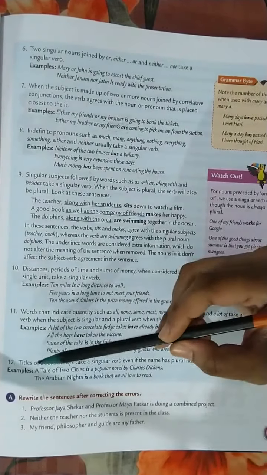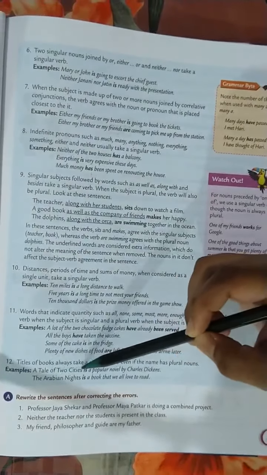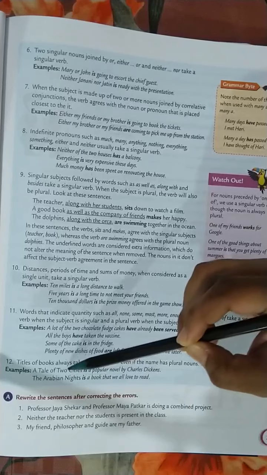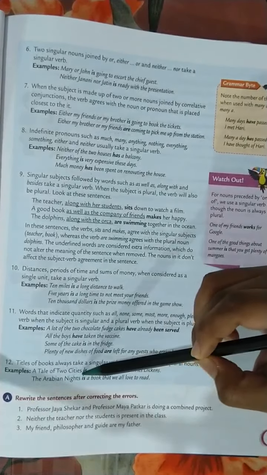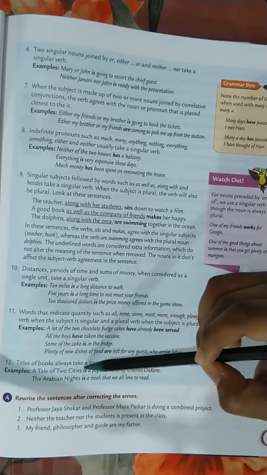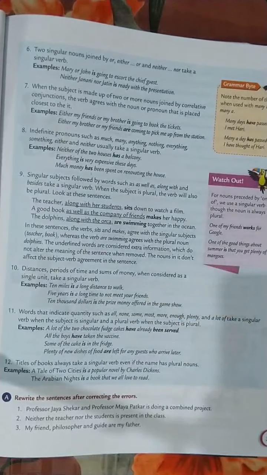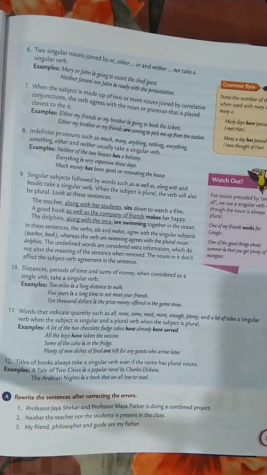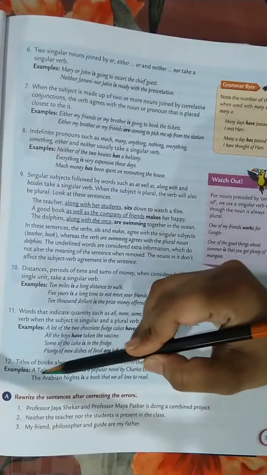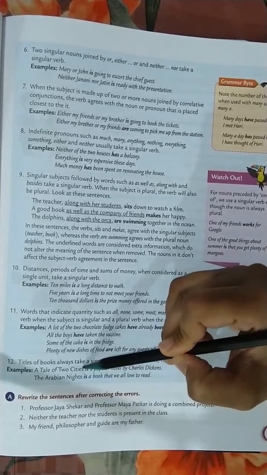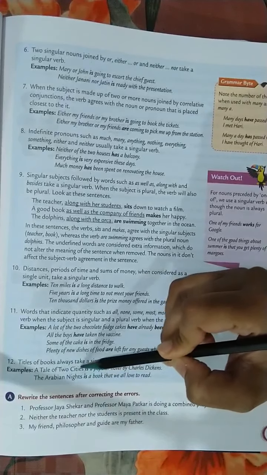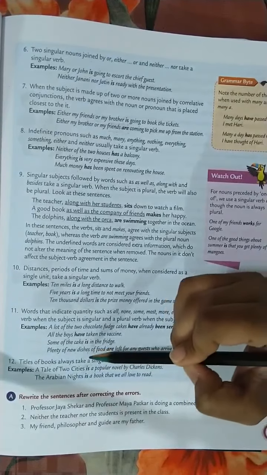Like you see here, A Tale of Two Cities. Here it is saying cities, but you will put is. Why? Because it is the name of the book, and the name of the book will be is. We are not talking about many books, we are talking about the book, no? So A Tale of Two Cities is, though here the noun is s, but still it is the title of the book.